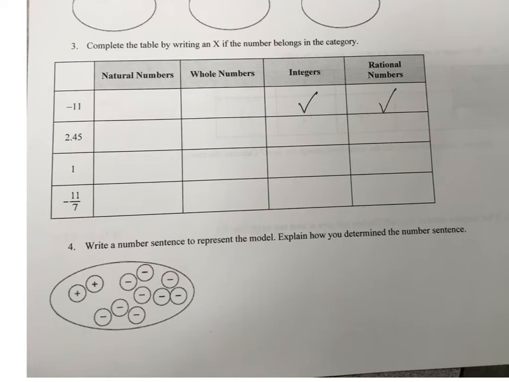2 45 hundredths is not natural, not a whole, not an integer. It is only a rational. 1 is a natural, a whole, an integer, and a rational number. -11 sevenths is only a rational number because if you do 11 divided by 7, you do not get a whole amount, so it can't be an integer.